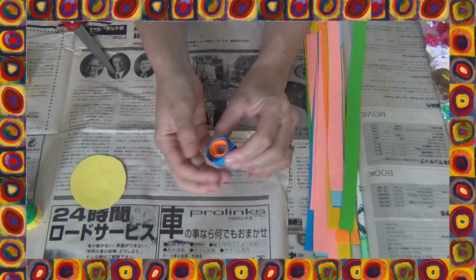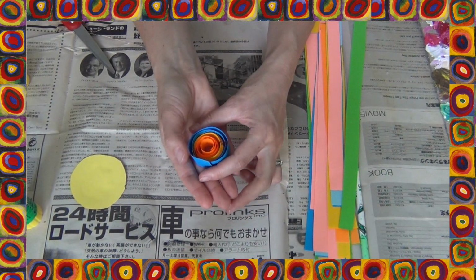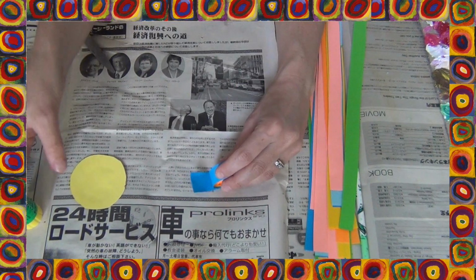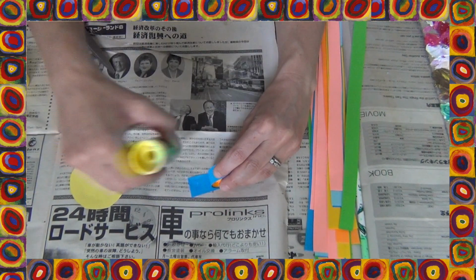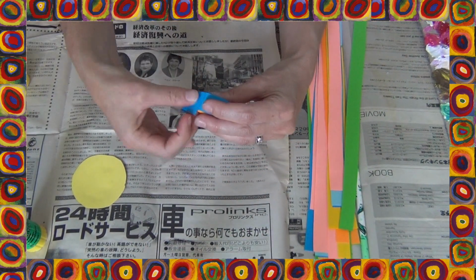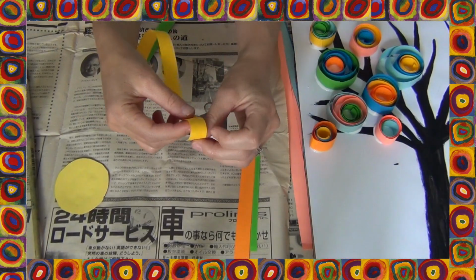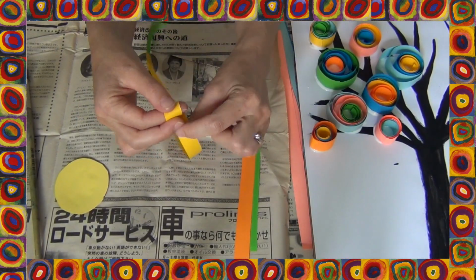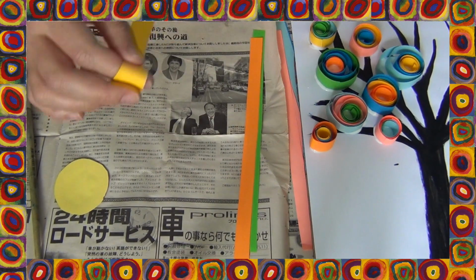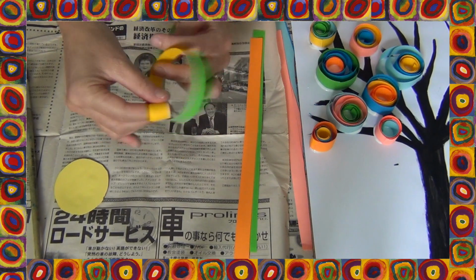That off, and we can let it grow to whatever size we want. And glue and tape the end to stop it unraveling. The other way you could do it is just wrap it around your finger. It doesn't have to be around a pencil, so you could just do this.